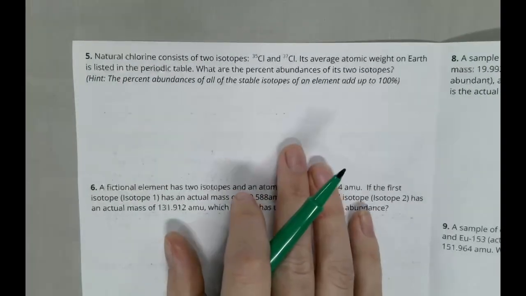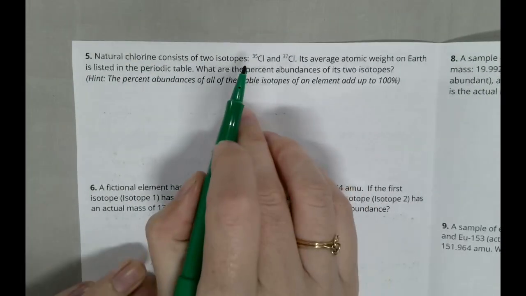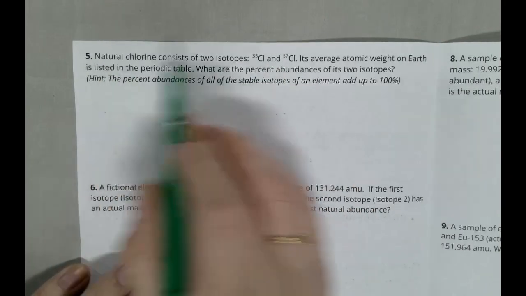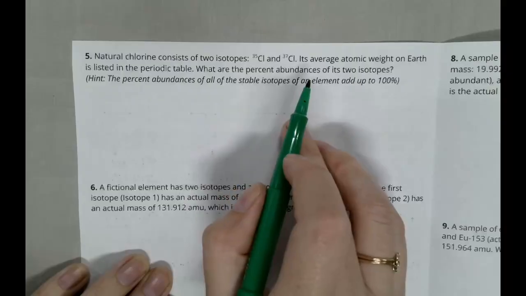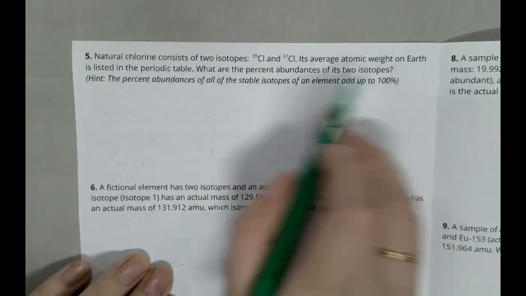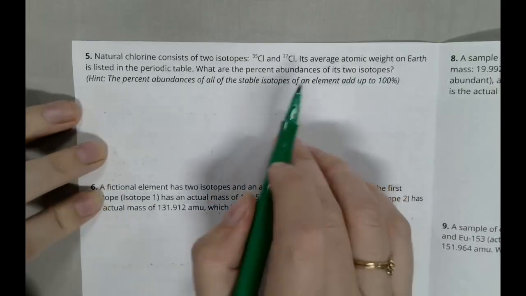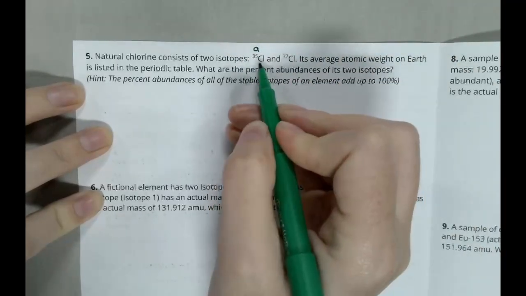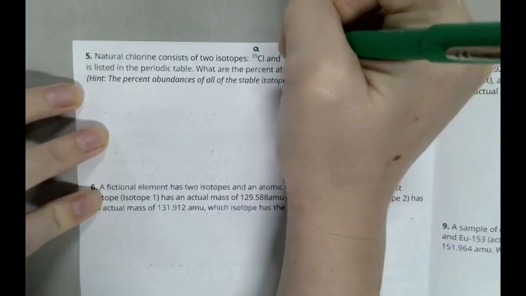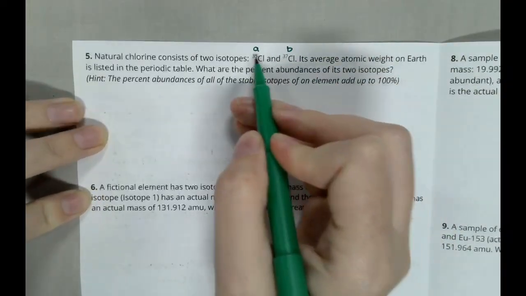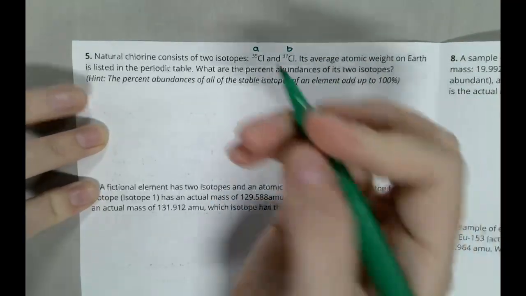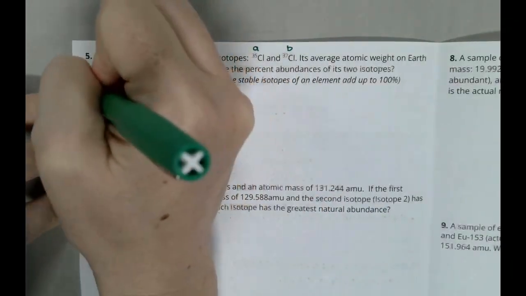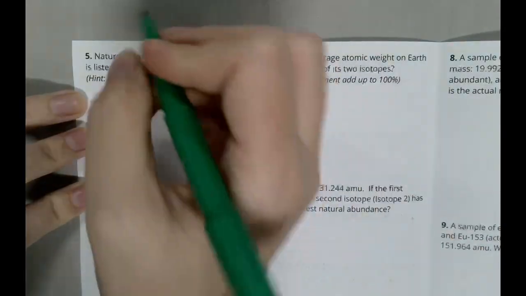We're going to need 2 equations for this one. We've got 2 isotopes, 35 and 37. We get the atomic weight. It's on the periodic table. But it doesn't give us either percent abundance. Okay, so let's set this up. I'm going to use A for the percent abundance of chlorine 35 and B for the percent abundance of chlorine 37. They didn't give me exact atomic weights. That's fine. We're just going to use 35 and 37, their atomic masses. And you're allowed to do that if they don't give you the exact ones.